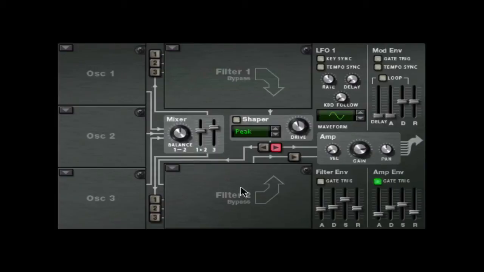Okay, there's just a couple more things. With these routing buttons right here, what they allow you to do is, if you're just using one filter, this would be the setting. You could have 1 or 3 or 2 oscillators going through filter 1. You could have the shaper on with this button here, going out to the amp. That's what this routing shows.